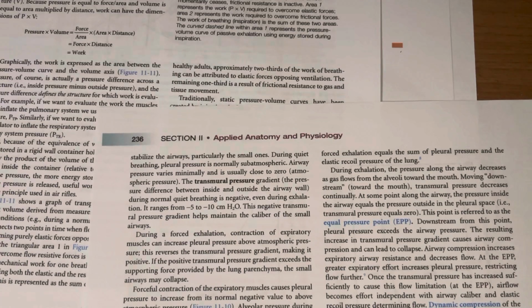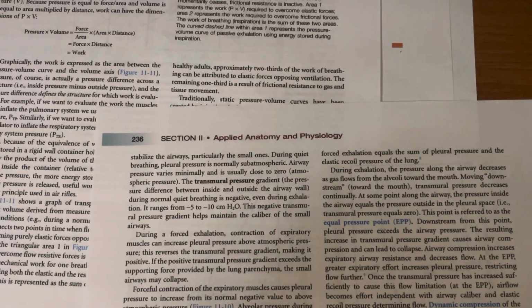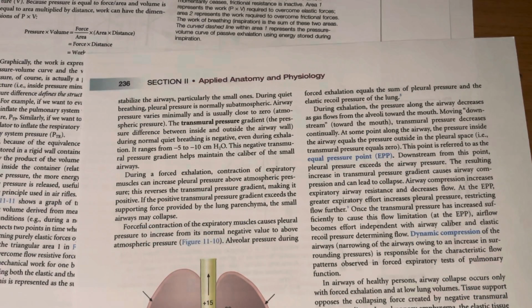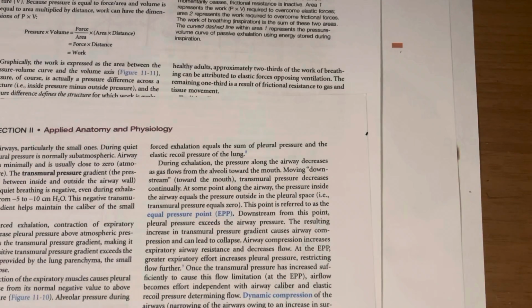If the positive transmural pressure gradient exceeds the supportive force provided by the lung parenchyma, the small airway may collapse. That means if you are forcing the air to come out and escape, the pressures drop and your airway will collapse. Forceful contraction of the expiratory muscle causes pleural pressure to increase from its normal negative value to above atmospheric pressure, alveolar pressure, okay, because you're forcing it.